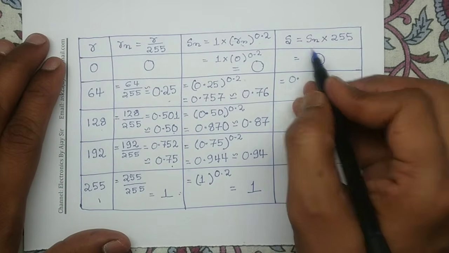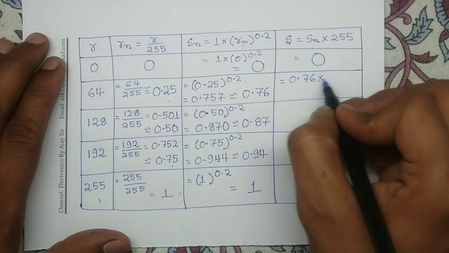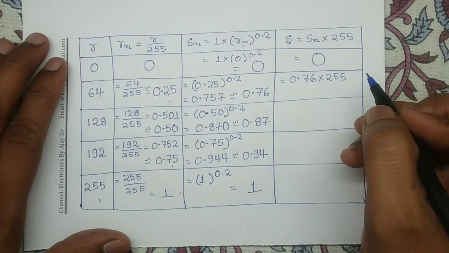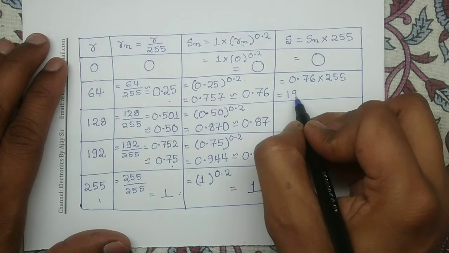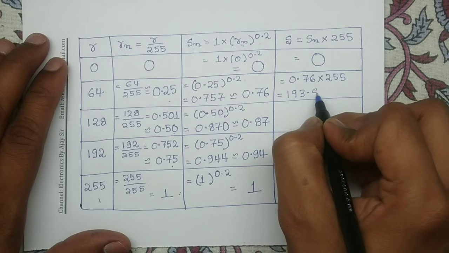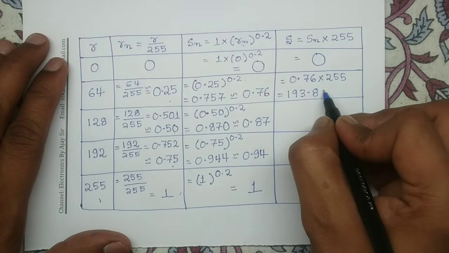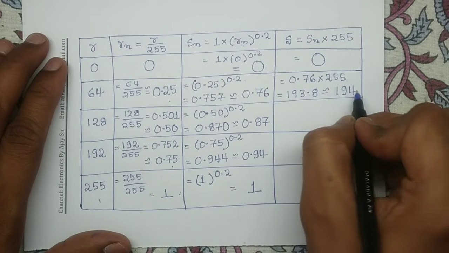So 0.76 multiplied by 255, we will get 193.8. Next, we will round off this floating point number to its nearest integer number. So it equals 194.